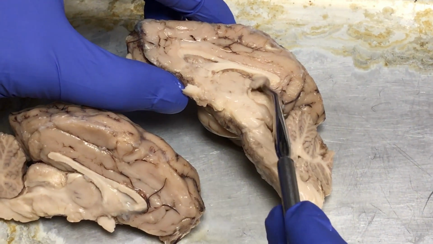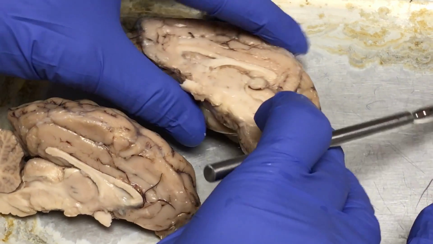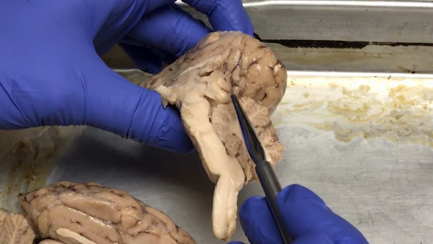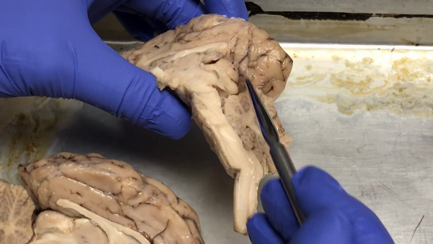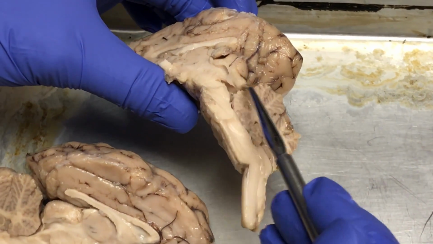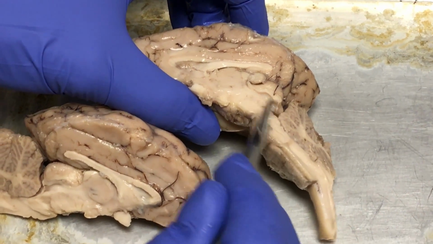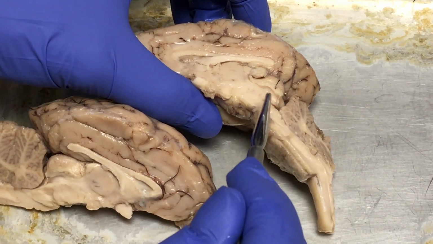Okay, and the pineal gland's right next to the corpora quadrigemina. So if you pull the cerebellum back, you can see this better. You can see the little bumps here. That's the superior colliculus and the inferior colliculus, or you can just call the whole thing the tectal plate or corpora quadrigemina. Okay, that is the cerebral aqueduct, that kind of groove right there.